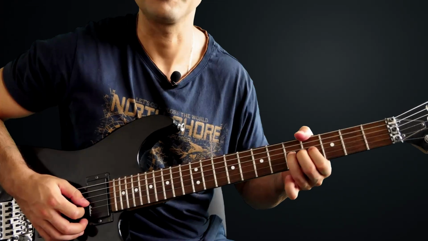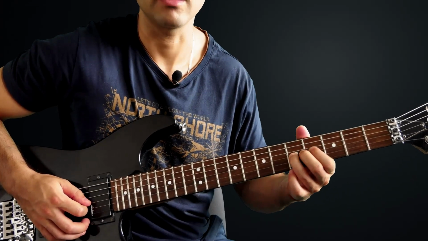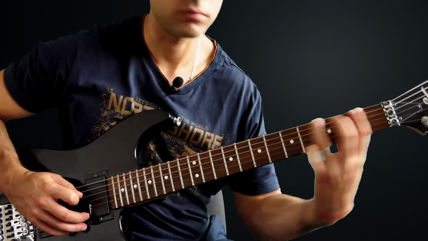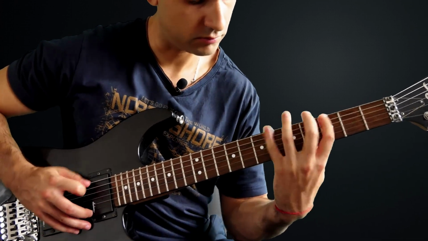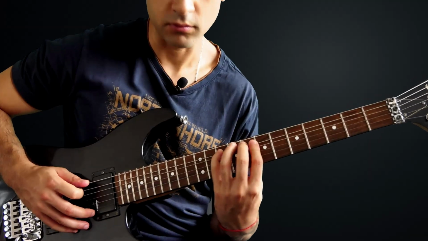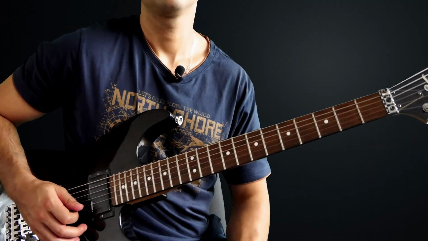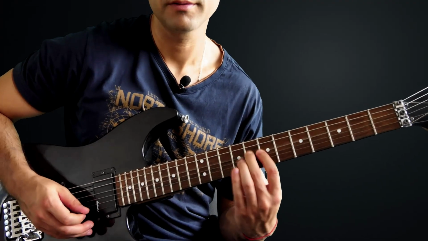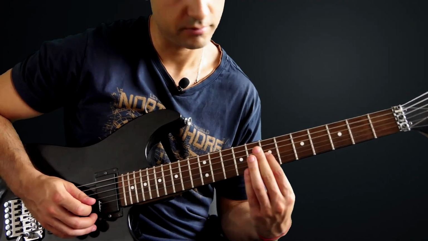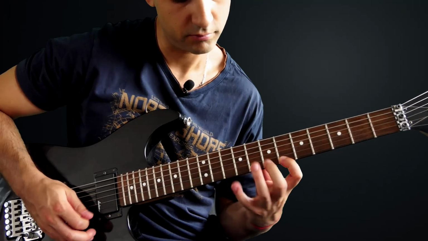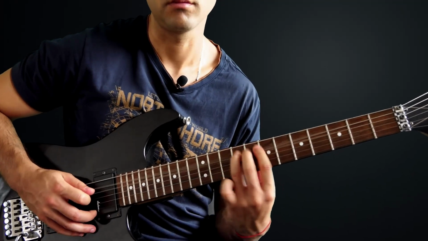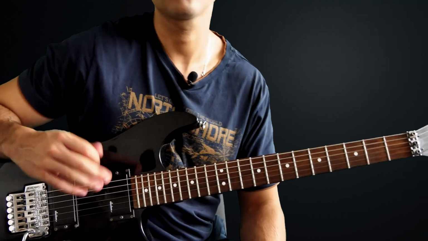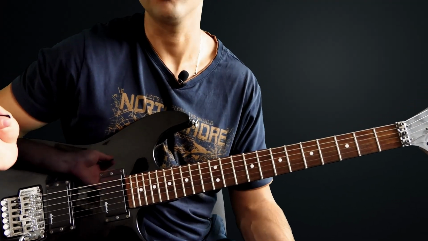This is the G minor pentatonic scale, blues pentatonic scale. And of course the G minor arpeggio. So that's it. You don't need much to compose something beautiful.